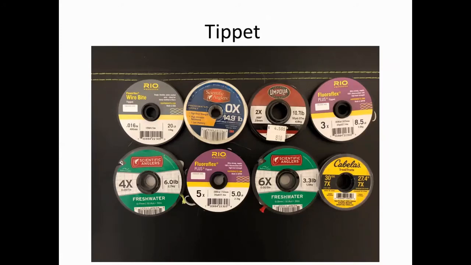Okay, so this is going to be from your leader now to your fly, and just like leaders, this can be mono or it can be fluorocarbon, and the same rules apply that we talked about. Something else that is out there as well is a wire version here, which is pretty handy to use for things like pike and muskie, or maybe some saltwater species there.